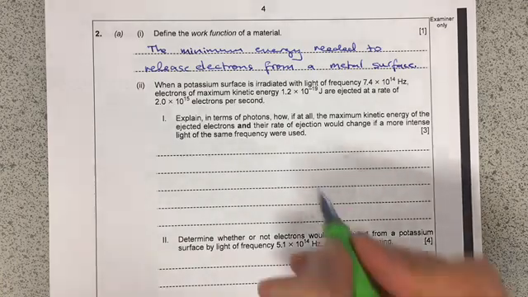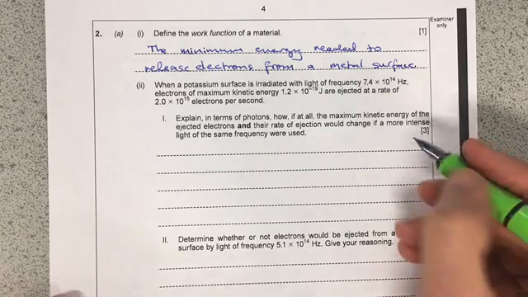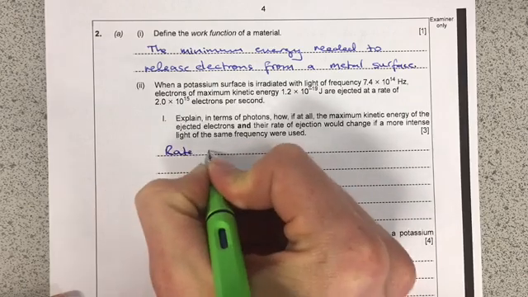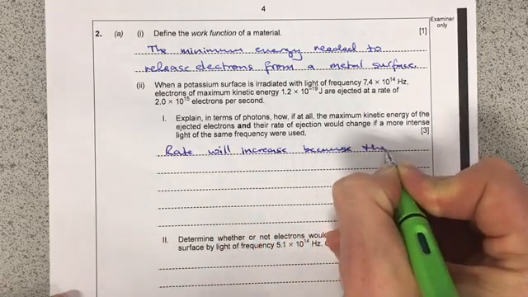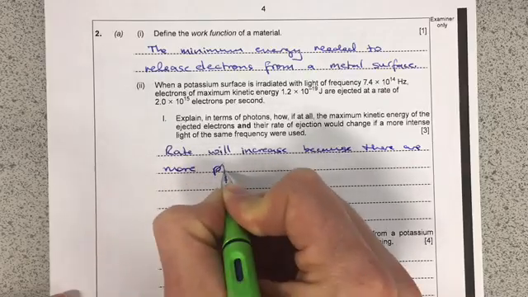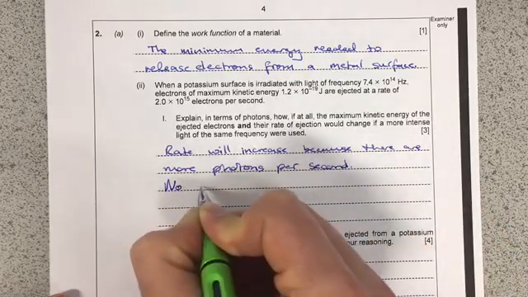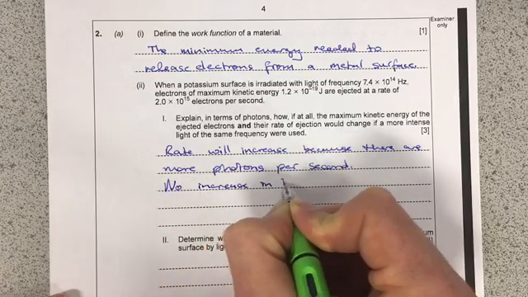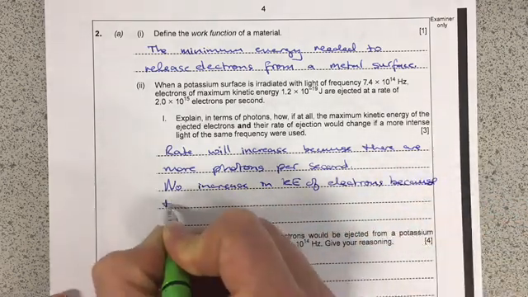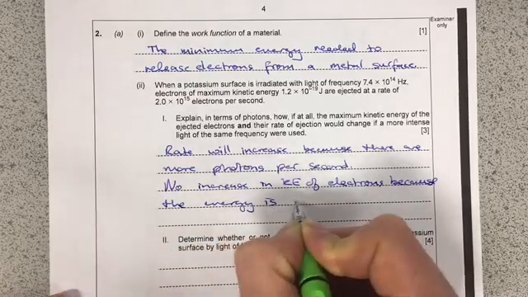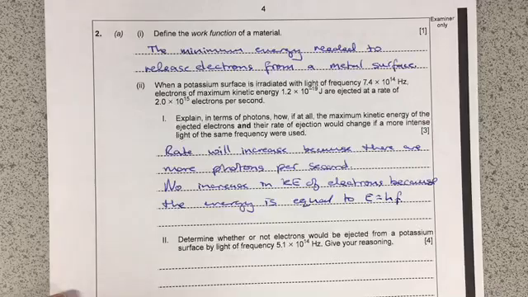Next up, they want us to discuss how changing the intensity of light will affect the kinetic energy and the rate of ejection of electrons from a material. So the first thing I said when I answered this was rate will increase, and that's because there are more photons per second, but there'll be no increase in kinetic energy of the electrons because the energy is equal to E equals hf, and that remains unchanged by changing the intensity.